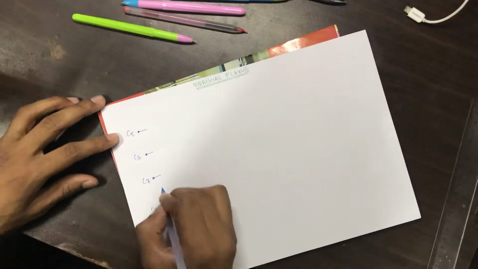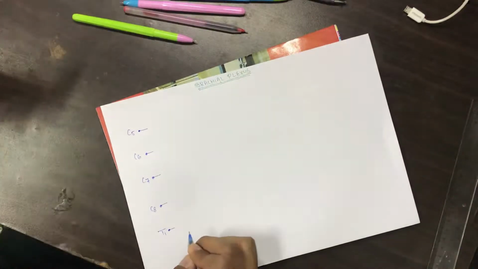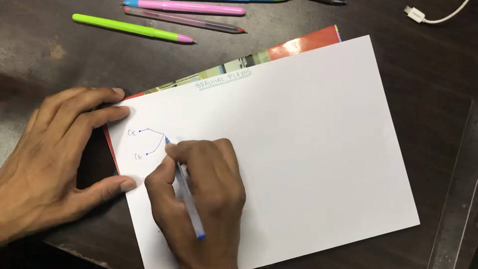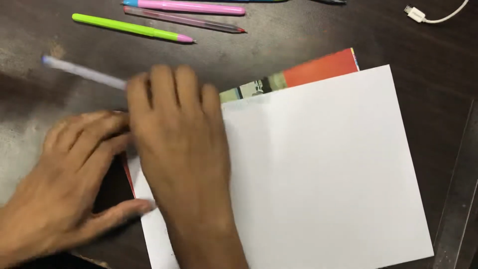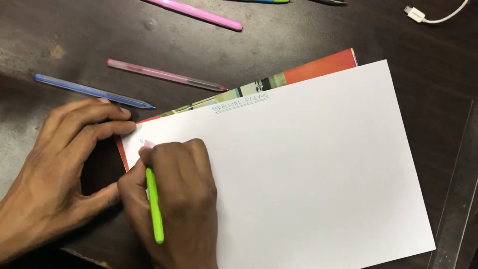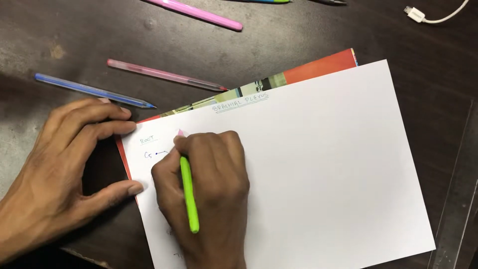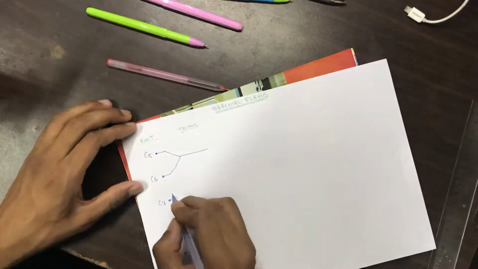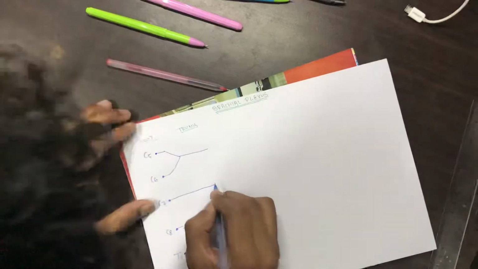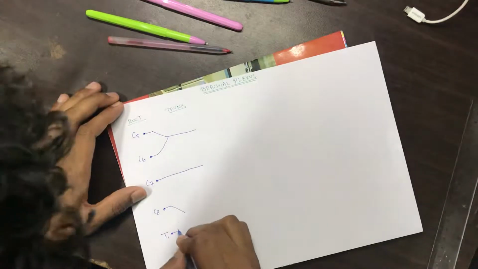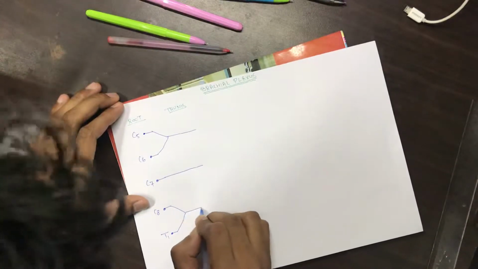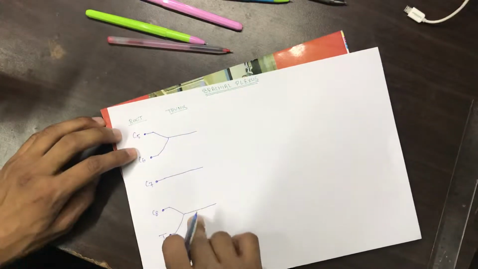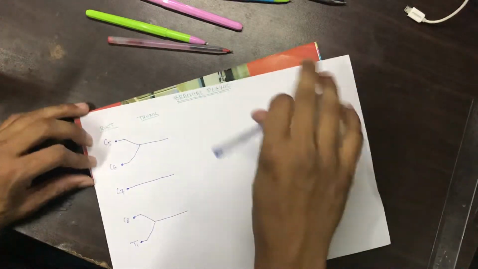C5 and C6 join to form upper trunk. Okay, let's write it down here. Root, trunk. C7 is going to form middle trunk, and then C8 and T1 form lower trunk. So we have 5 roots and then 3 trunks coming out of these 5 roots.